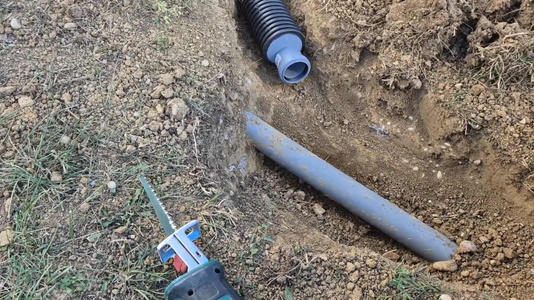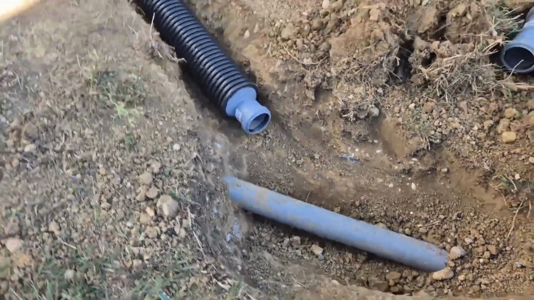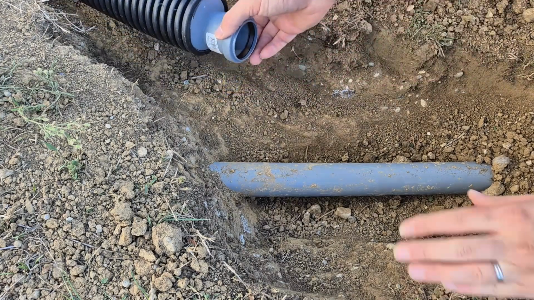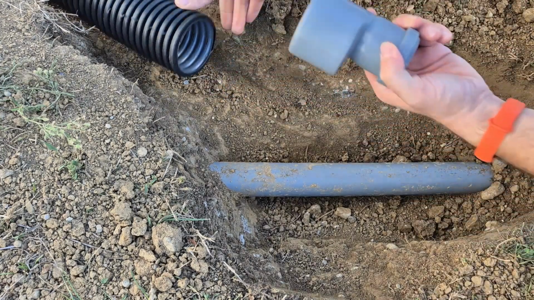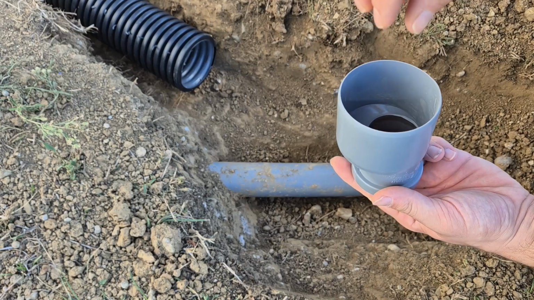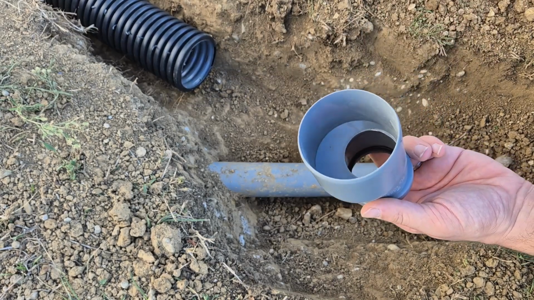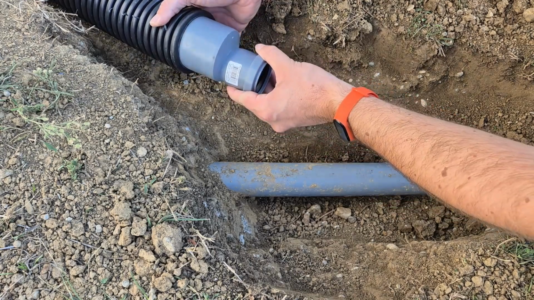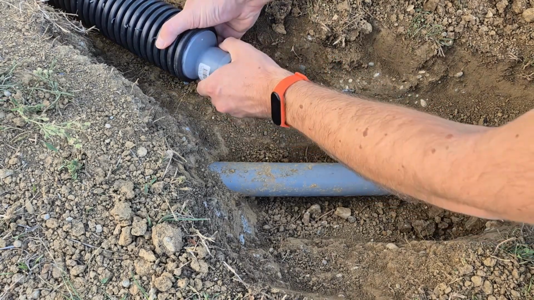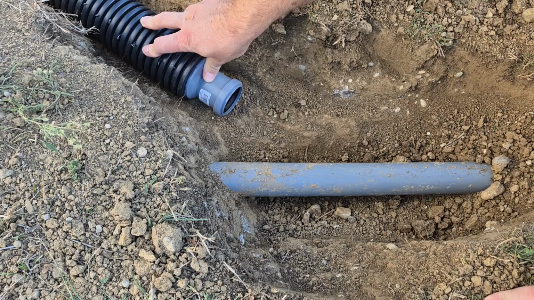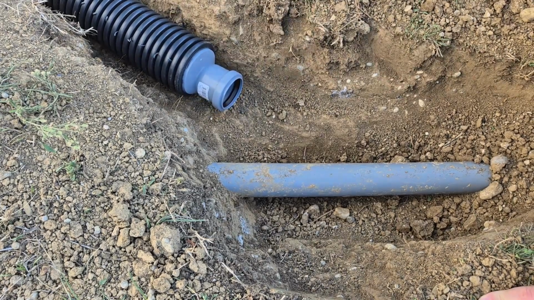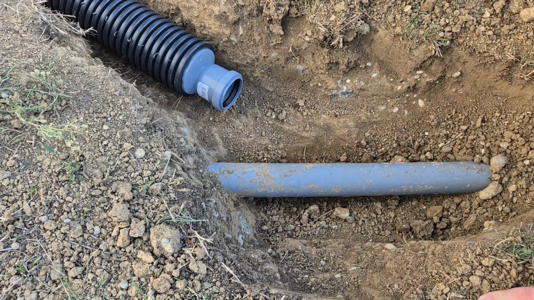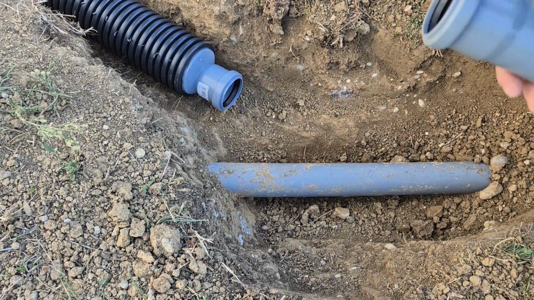So what I have to do is, I have this coupling, which usually pipes go inside, but it's a perfect fit inside my drainage pipe, and it will go like that. Next, I will have to cut this pipe and connect these two pieces.